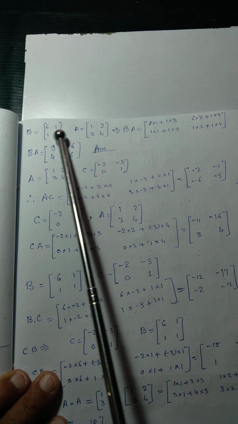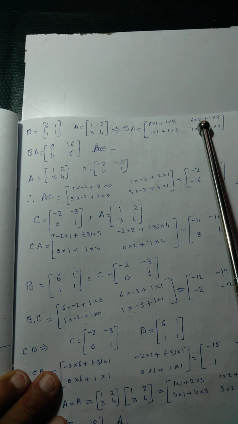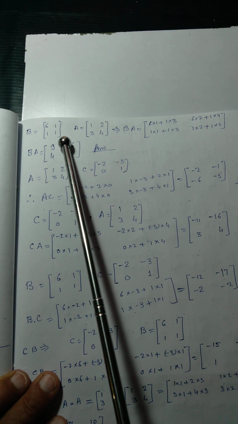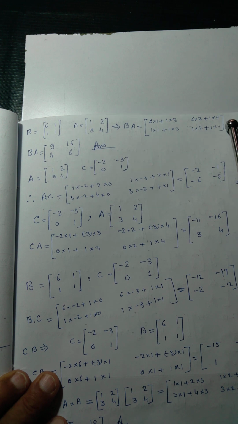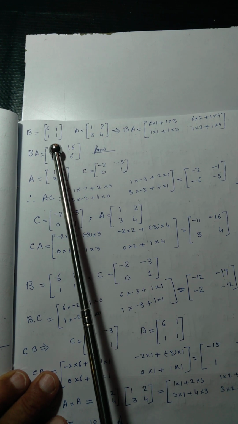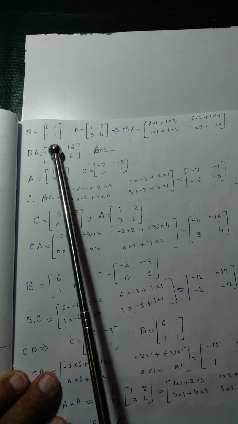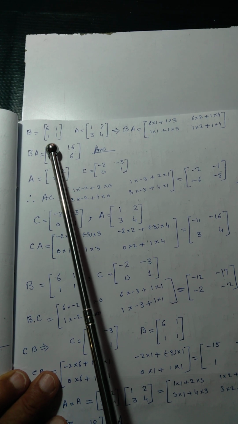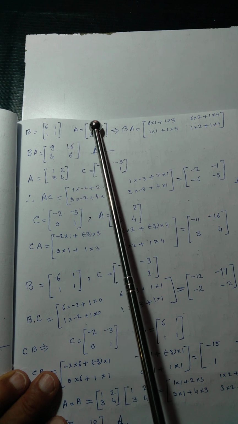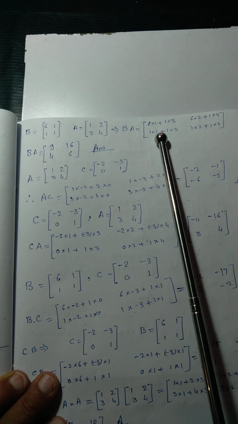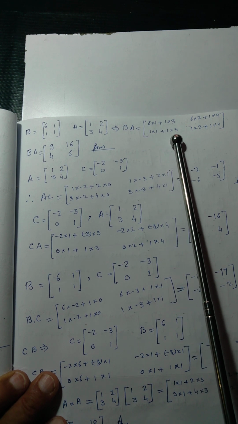Now 6 will be multiplied to 2 and 1 will be multiplied to 4. So 6 into 2 plus 1 into 4. Now the second row elements will be 1 into 1 column, 1 into 3. You see, 1 into 1 plus 1 into 3.